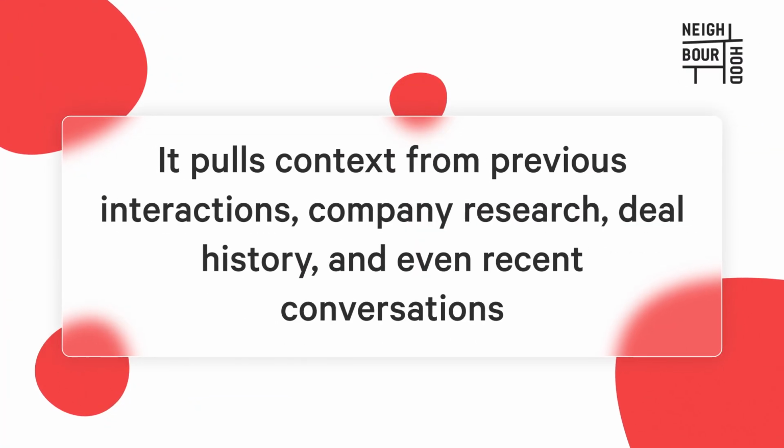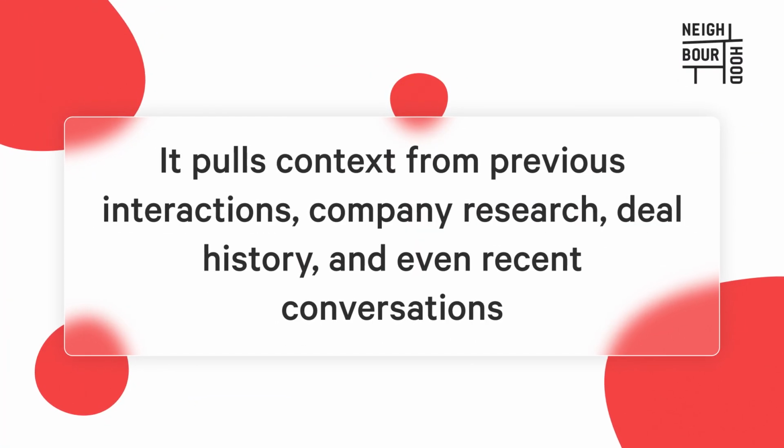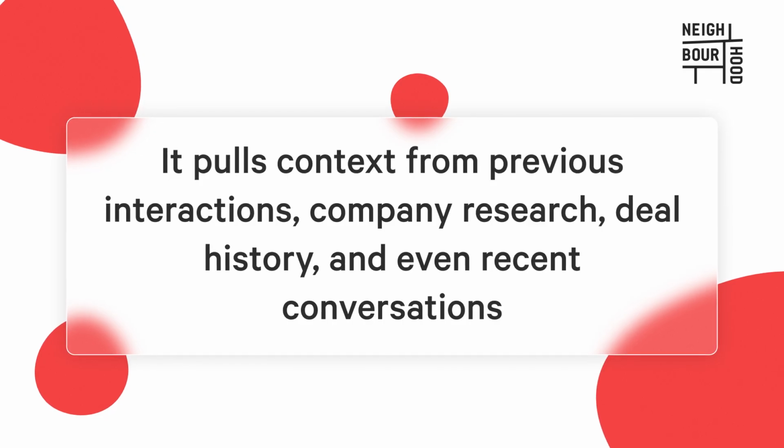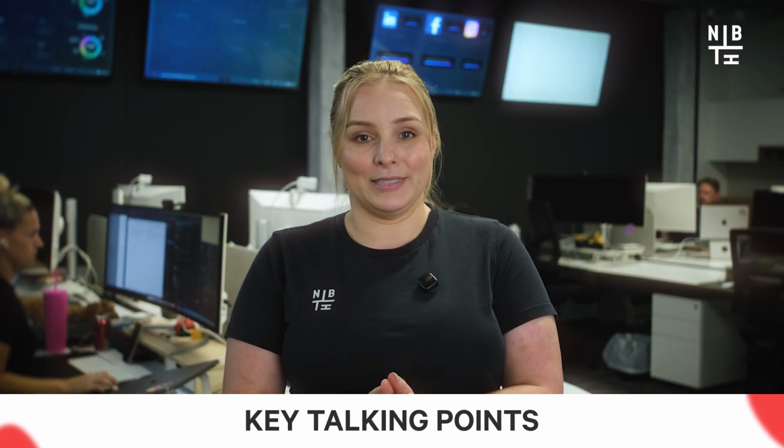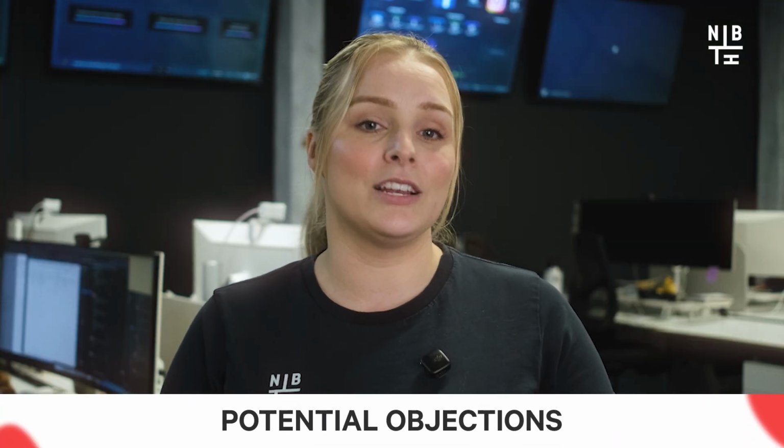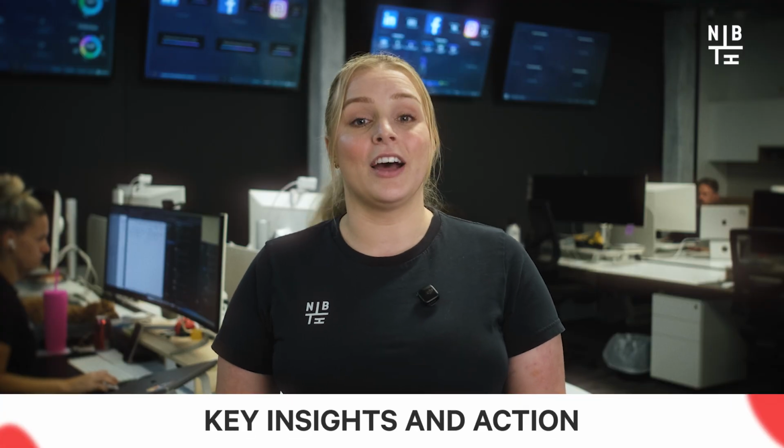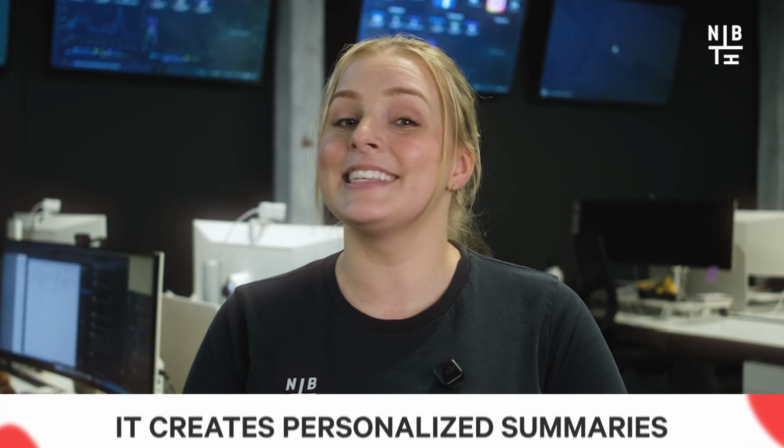And it shows. HubSpot's AI meeting prep can solve this by automatically surfacing the insights you need before every call. It pulls context from previous interactions, company research, deal history, and even recent conversations. Here's what it does. Before your meeting, HubSpot generates a prep summary with key talking points, recent activity, and potential objections. During the meeting, it captures key insights and action items automatically. And after the meeting, it creates personalized summaries and suggests next steps.